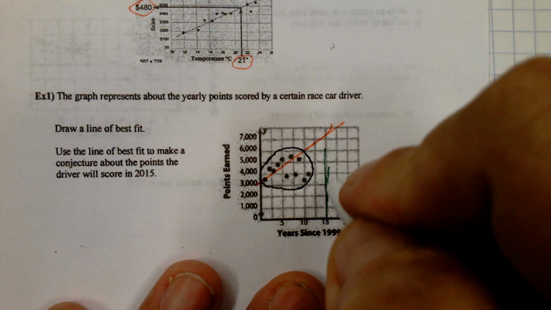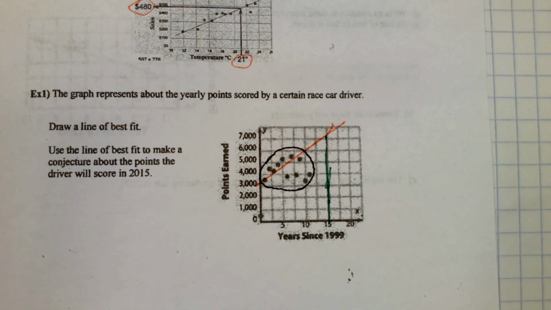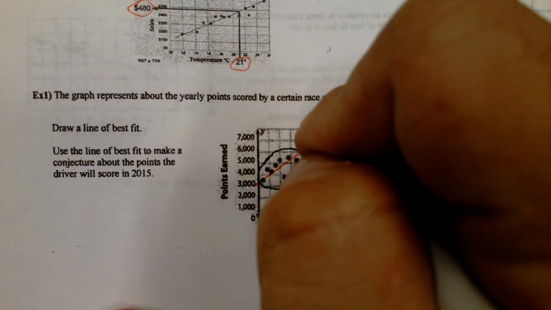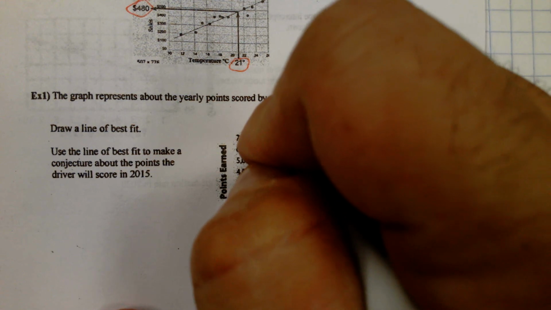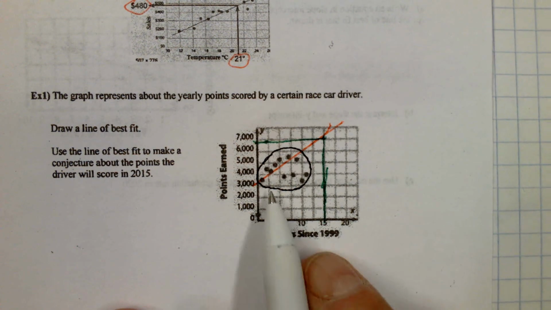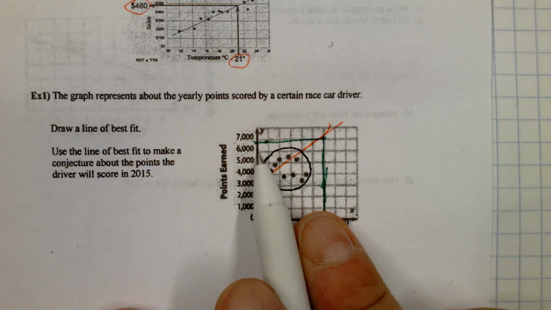I'm going to go until I hit the line, and then I'll go across. So it hits right about there, more or less. This is not an exact science. That's like 6,500, 7,000.